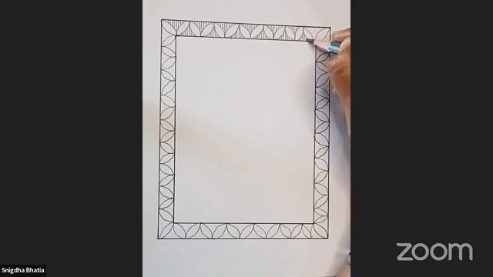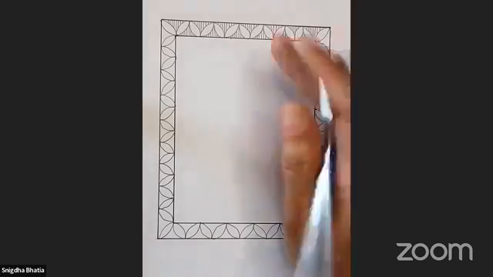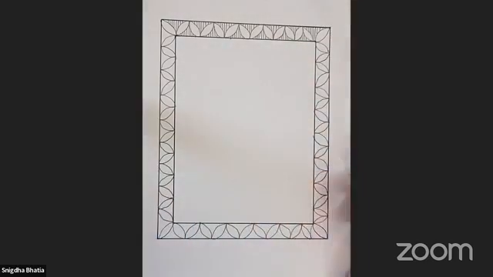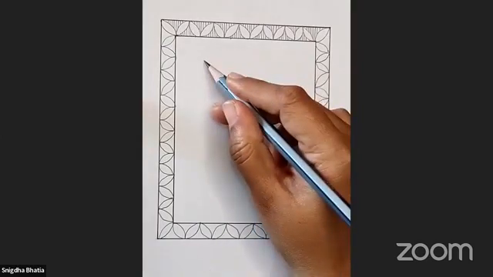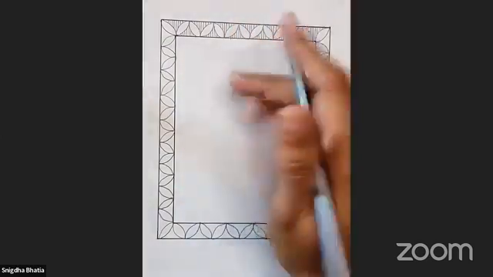Okay, I'm just going to do the top part for you to see the process. And then we will start with the lotus. We'll be drawing two lotuses today. And we'll be arranging them in a very beautiful kind of a composition. So I'm going to start with my main lotus out here on the left side top corner.